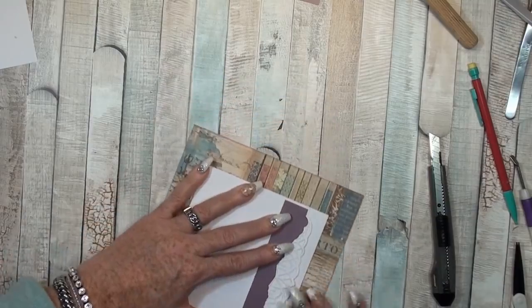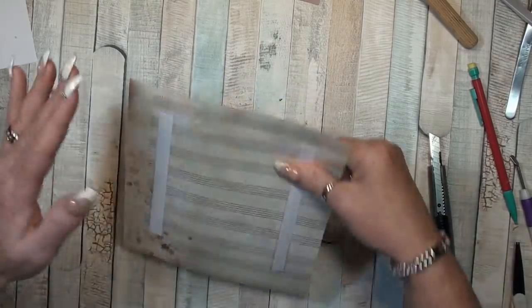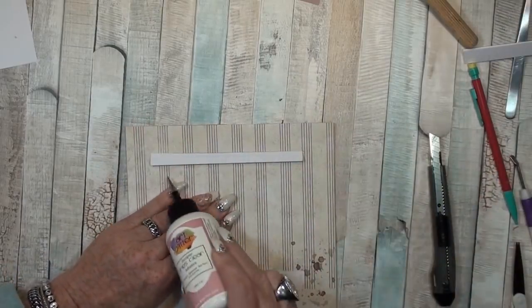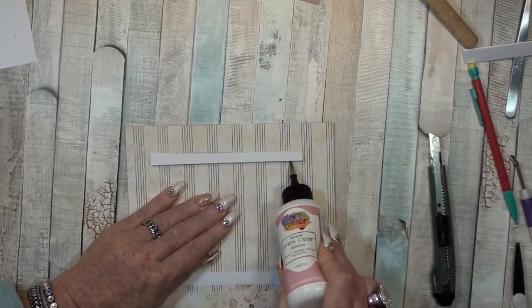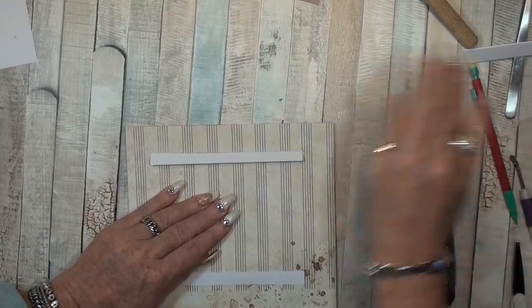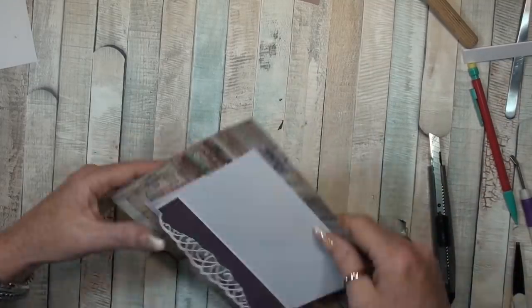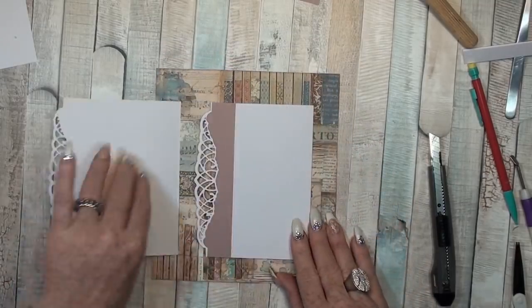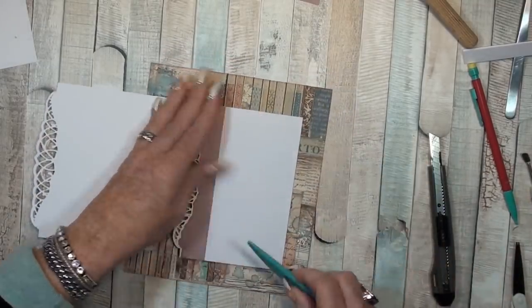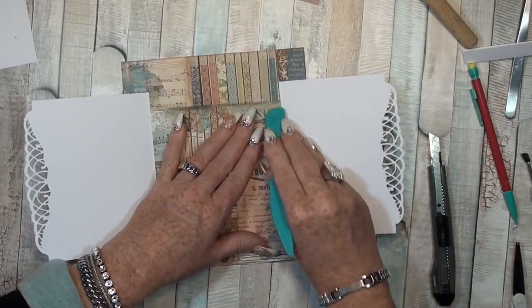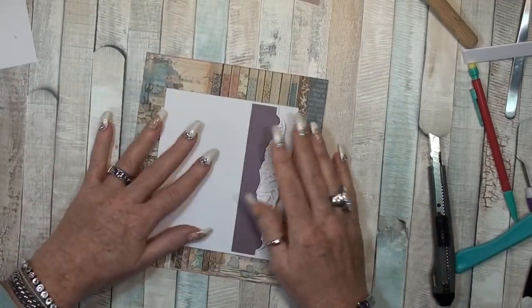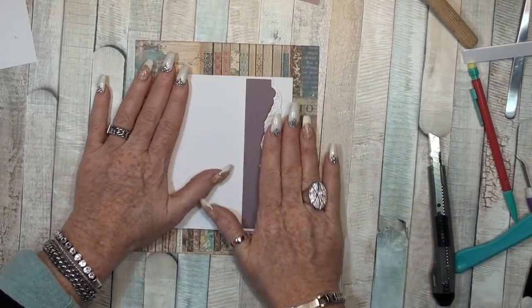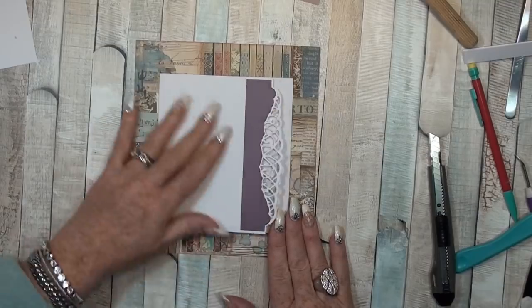And when it's done, you can flip it over and put some glue on. Yep, here we go. Ta-da! I like it. I really do.